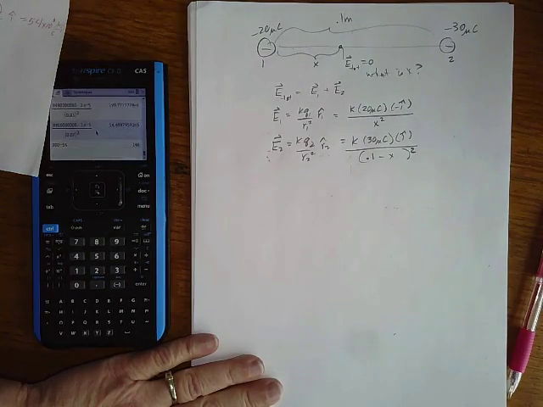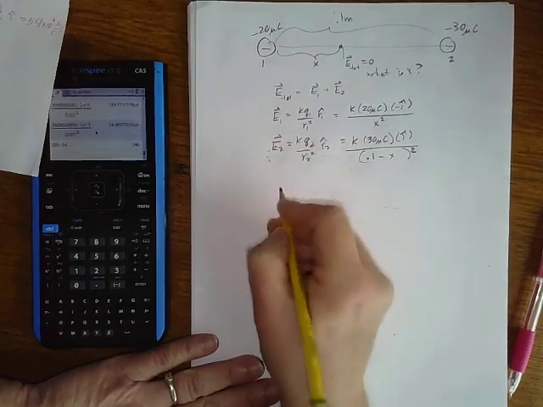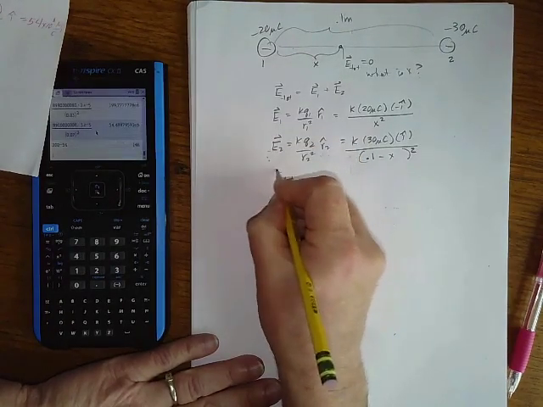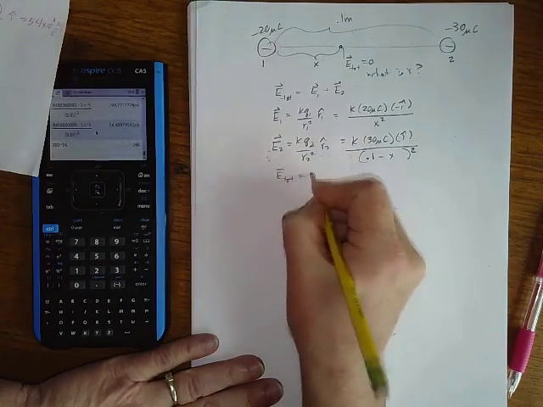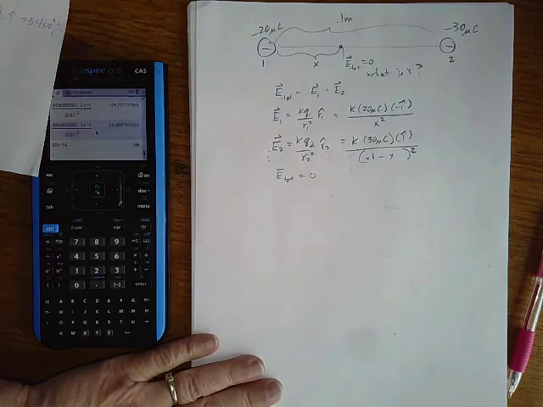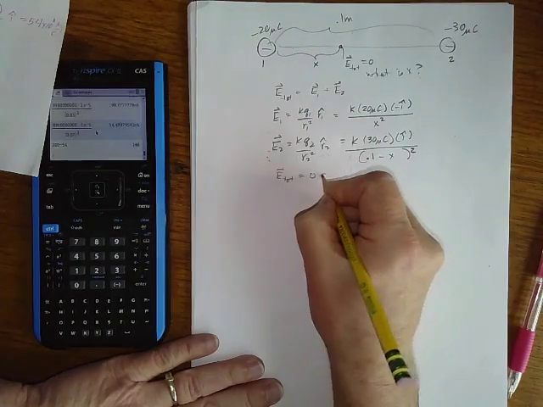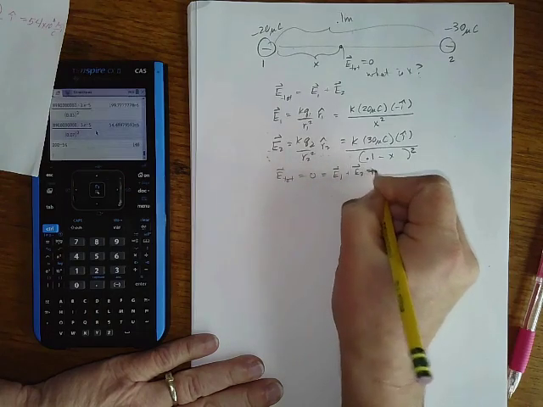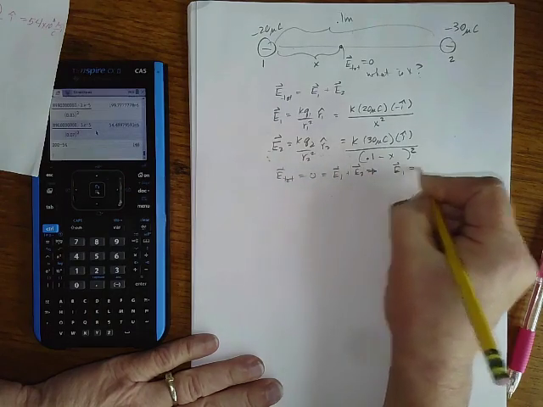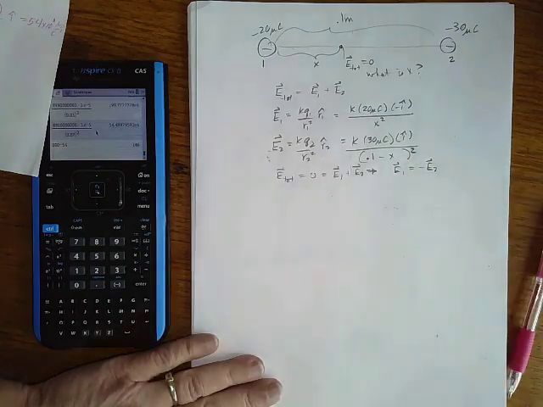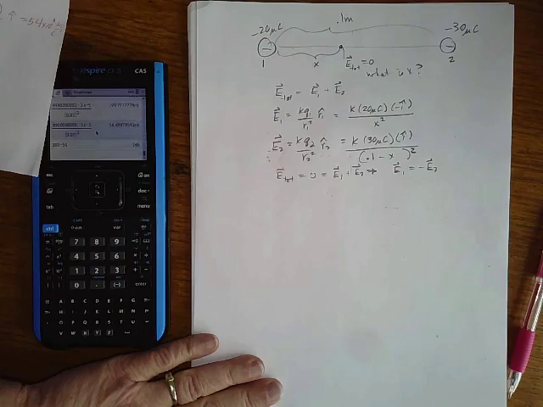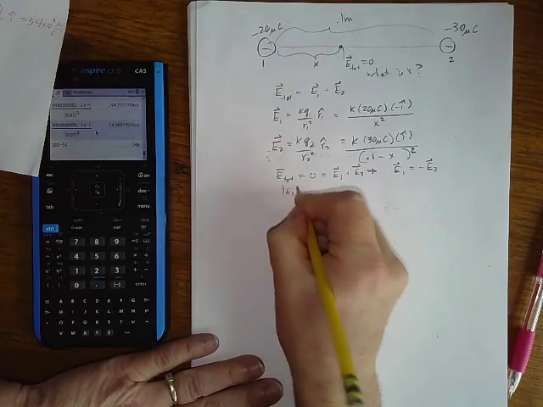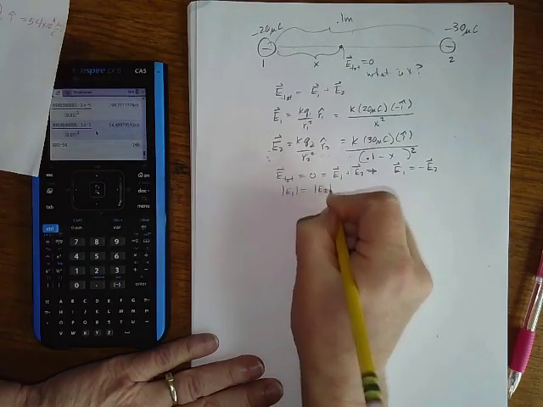Alright. So, if we want E total to be 0, this is E1 plus E2. So that tells us E1 has to be negative E2, right? Or magnitude-wise, magnitude of E1 has to be magnitude of E2.